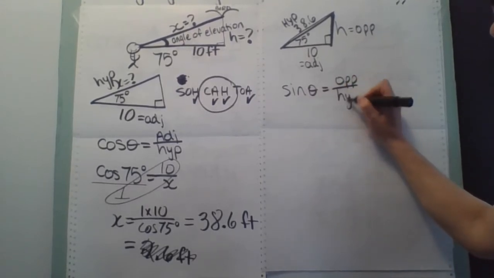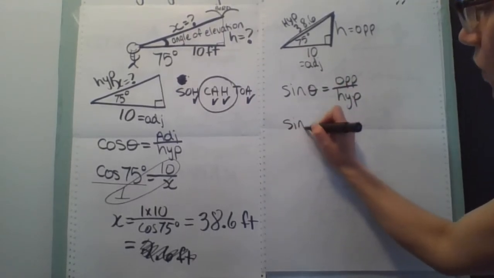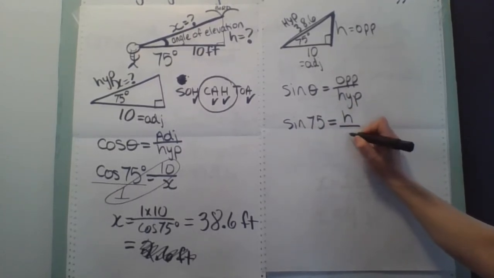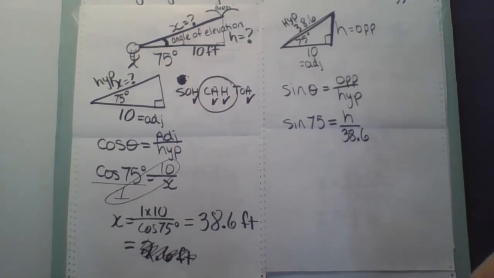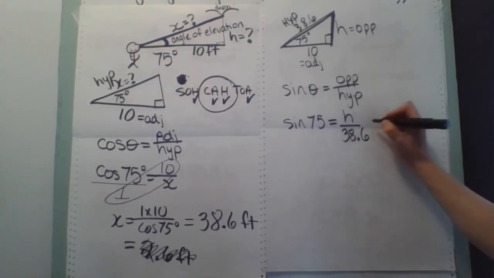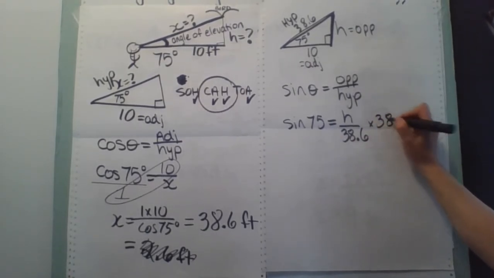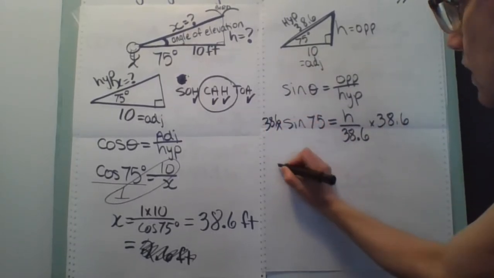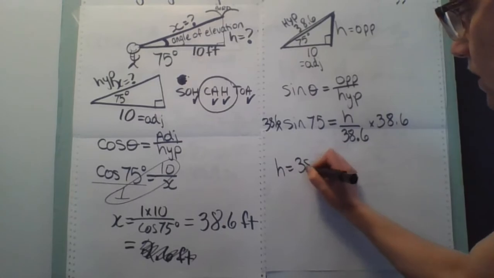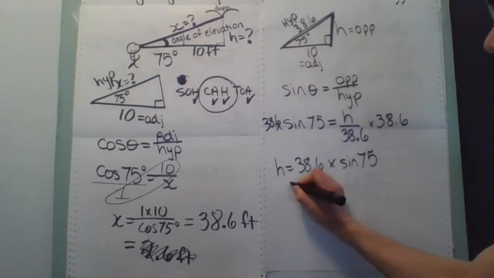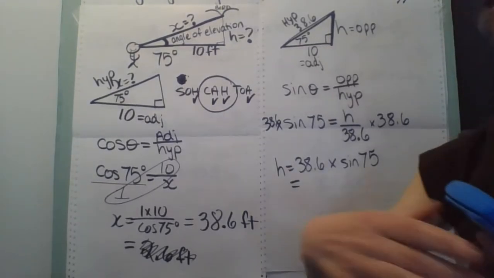Opposite over hypotenuse. I know I have a 75-degree angle. I'm looking for my opposite, and my hypotenuse is 38.6. So since I have a number underneath, I can times both sides by that, right? Opposite of division is multiplying. Put that in your calculator, 38.6 times sine of 75. So what do we get?